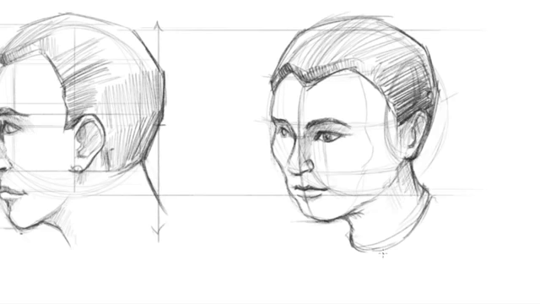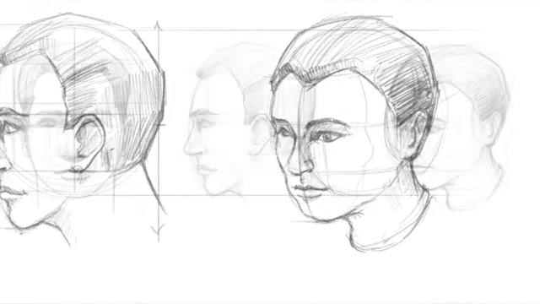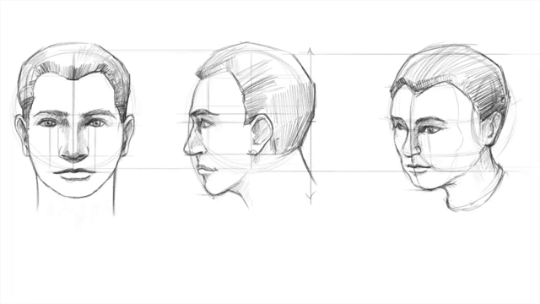Alright, so these three examples are far from finished pieces of artwork, but hopefully the methodology that we went through to arrive at these faces or heads will give you a bit of help here when you're drawing your own heads from imagination. I hope this tutorial helps you out.